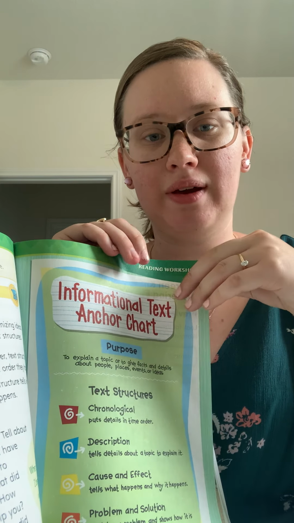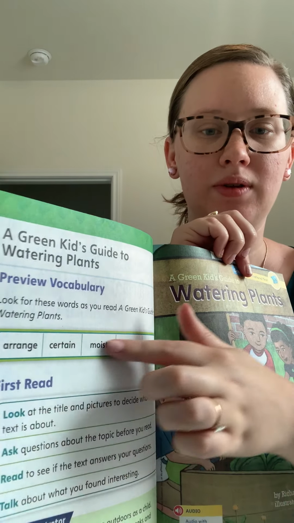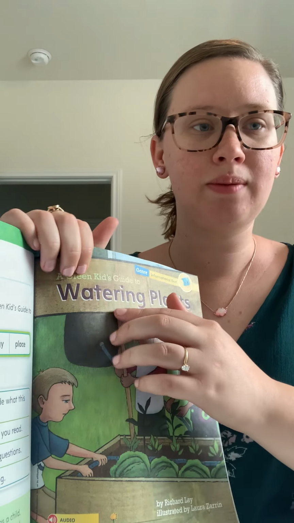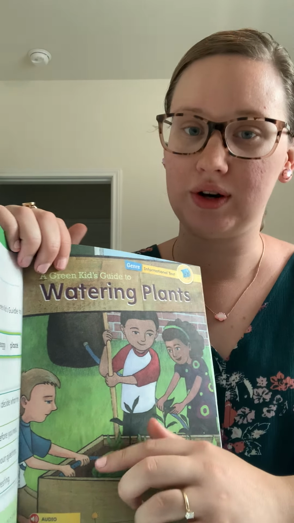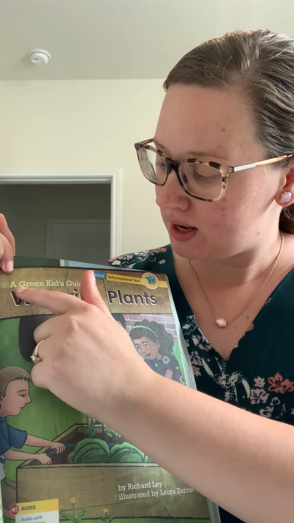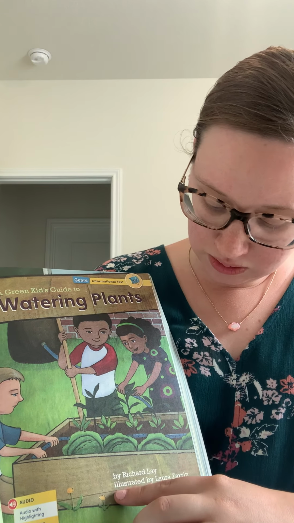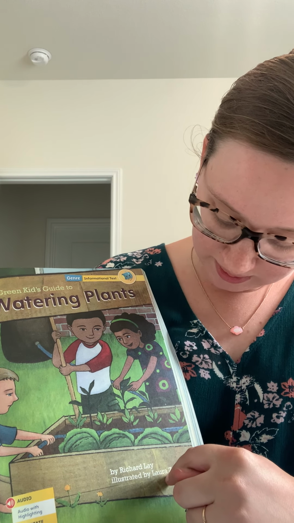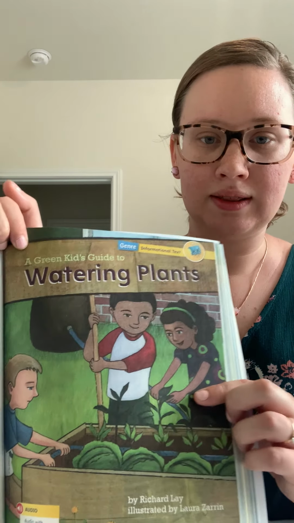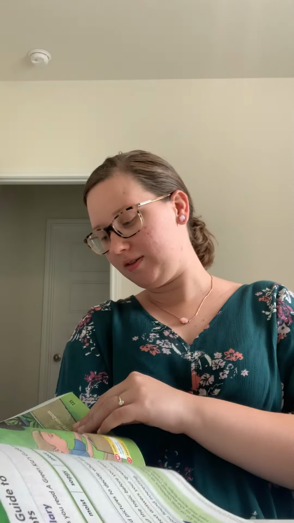All right, so information, we're learning something new. Yesterday we did our vocabulary words. Today we're going to be reading from pages 225 to 235. So let's go ahead and get started. A Green Kid's Guide to Watering Plants. This story is written by Richard Lay, illustrated by Lauren Zarin. And there are 3 kids there already fixing their garden.